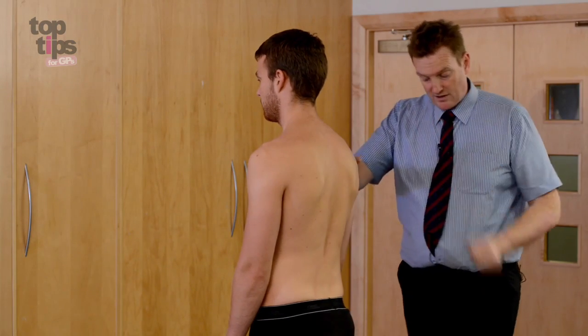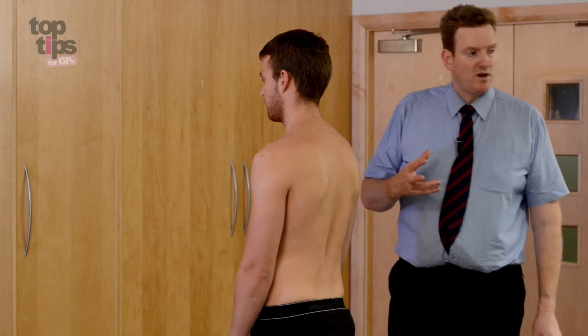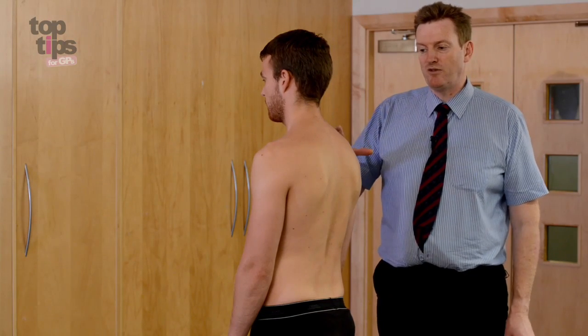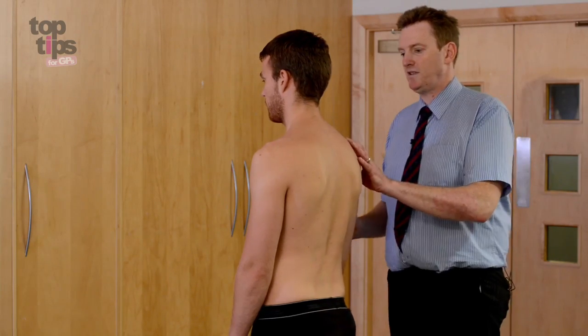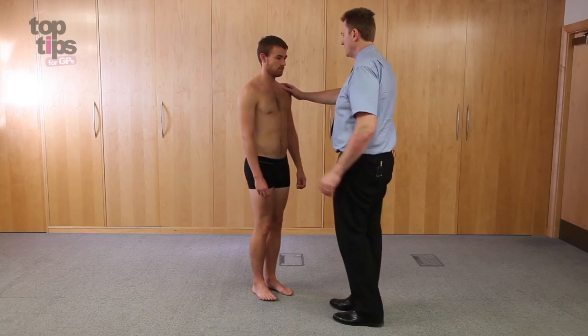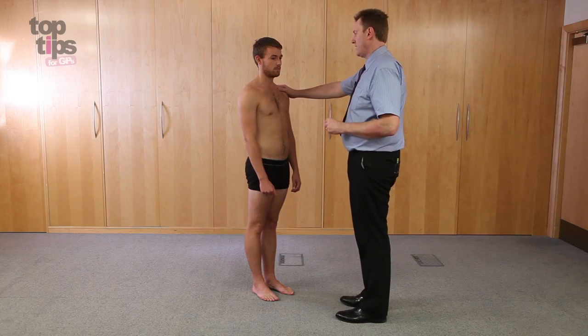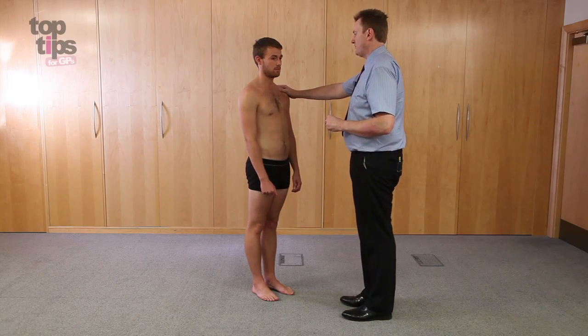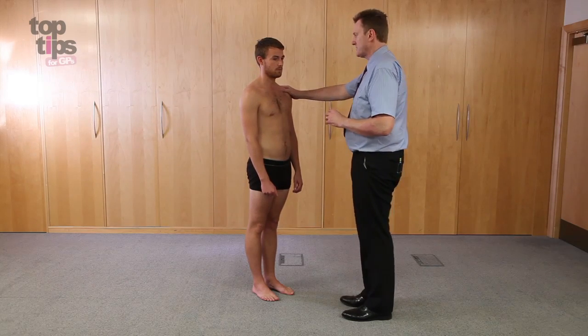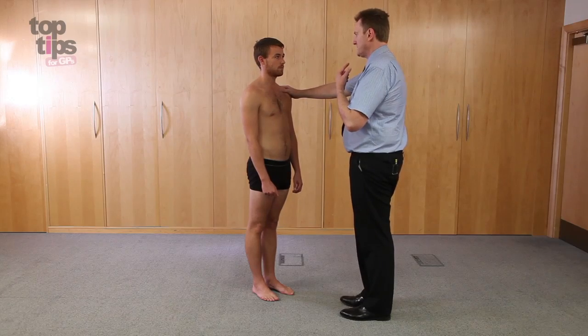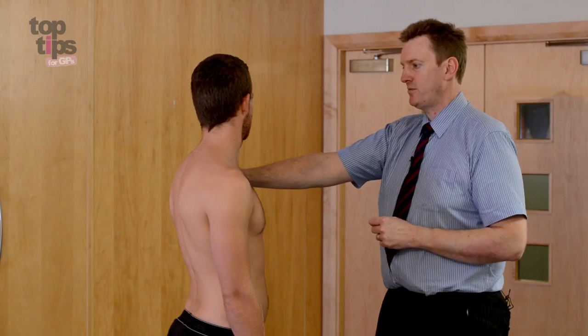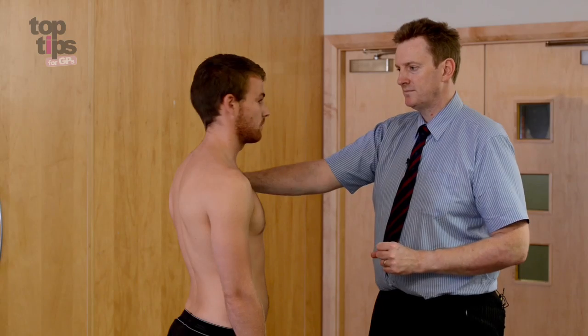Once you've done that, to complete the examination of the spine, you need to check the cervical movement properly as well. So if you could turn and face me, please. Okay. I always put one hand on the patient's shoulder to make sure that the movement that you have is coming purely from the neck and not from anywhere else. So if you just look straight towards me, please, and then look across towards the door that way for me, please, and then back across that way.